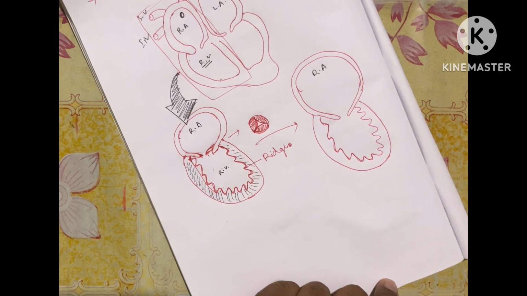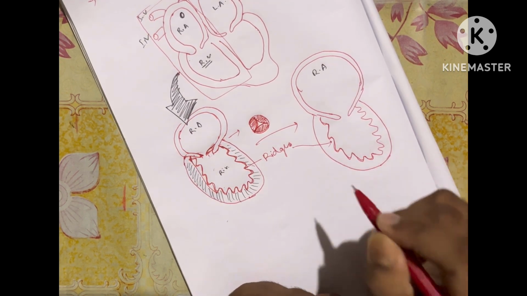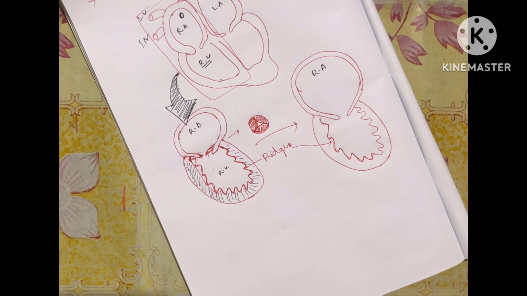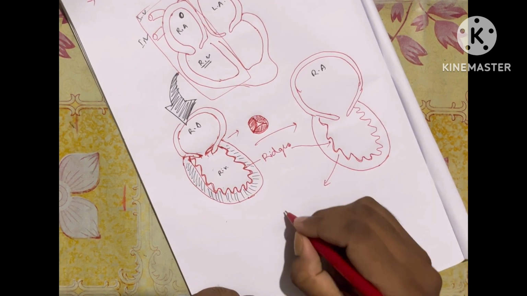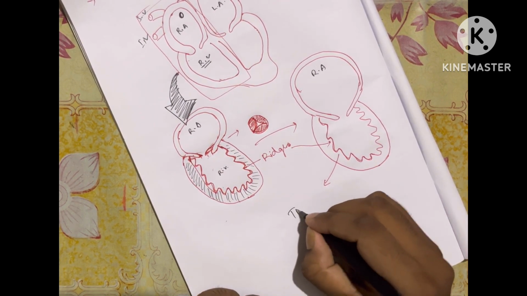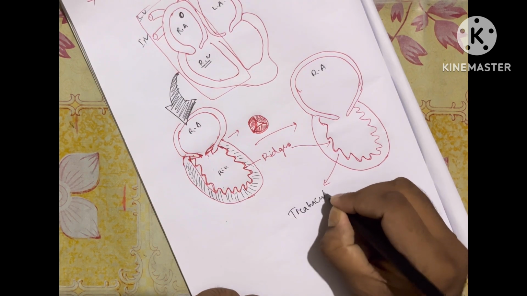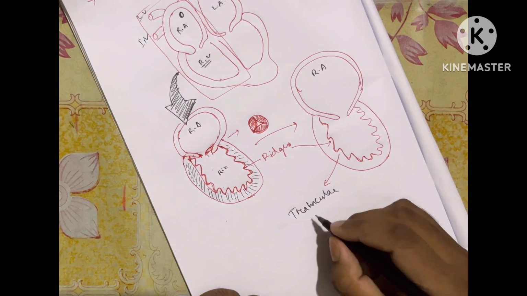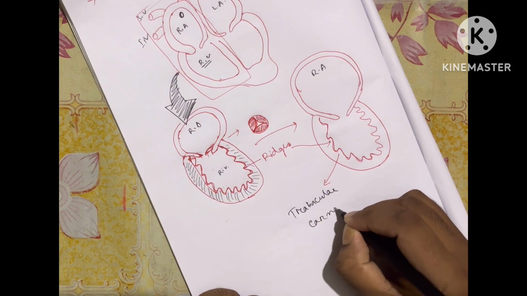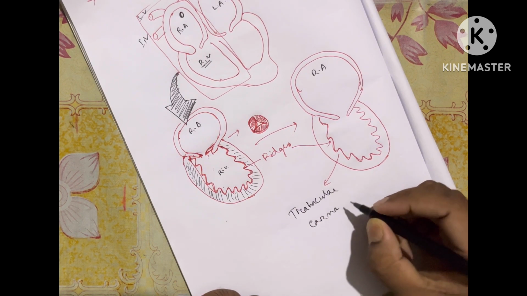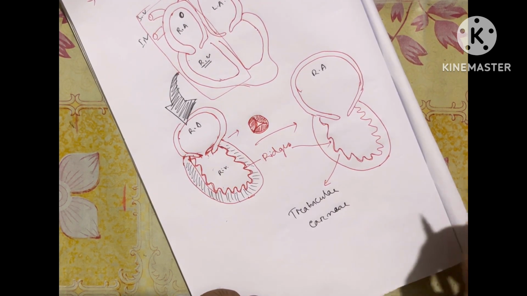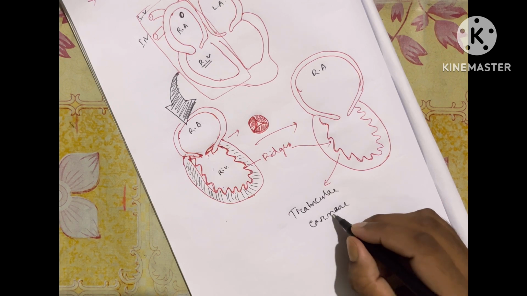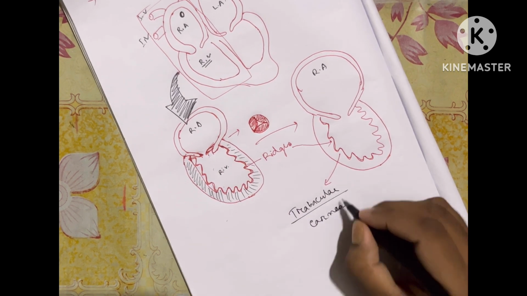So the next point is, those are called ridges. These are called ridge-like structures. And what is the name of those ridges? The basic name of those ridges is trabeculae carneae. So these are called trabeculae carneae.